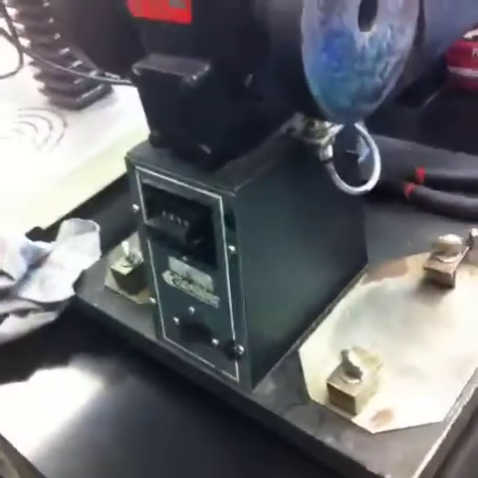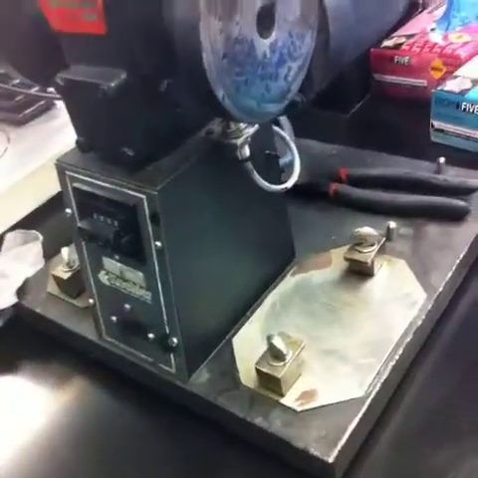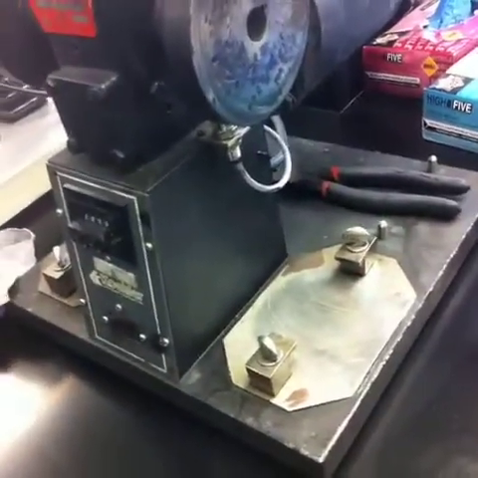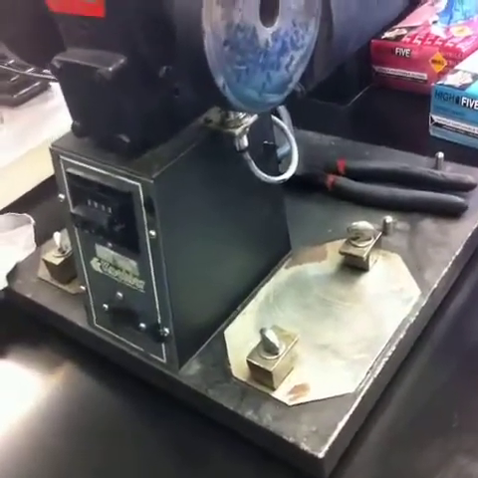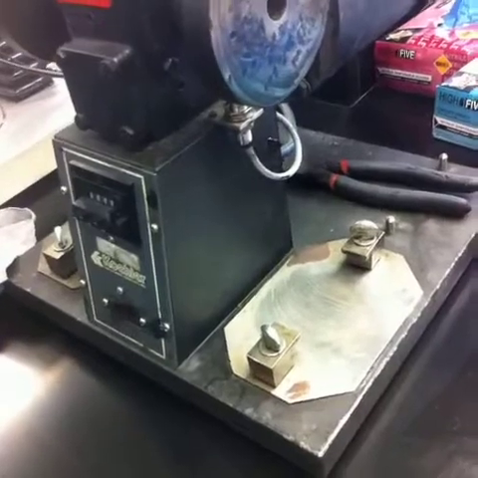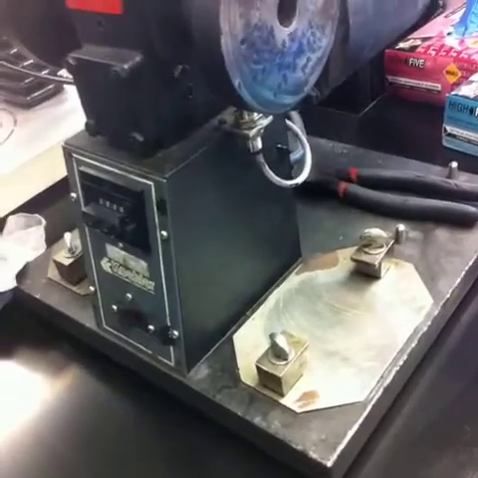And the NLGI grade is actually based on the 60 strokes. Working it gets rid of air and just homogenizes it a little bit, but primarily gets rid of air and stabilizes the grease, and that's the penetration that NLGI is based on.